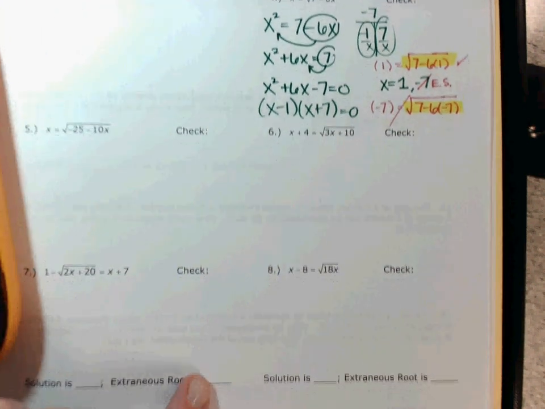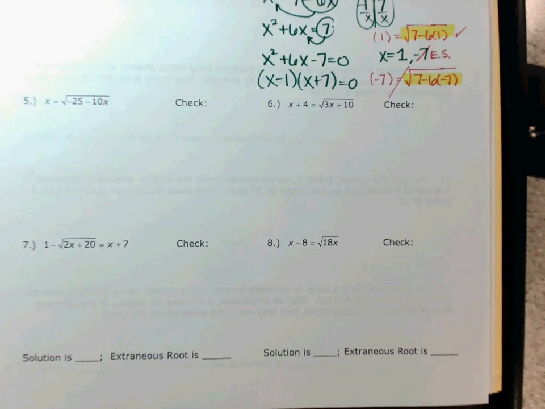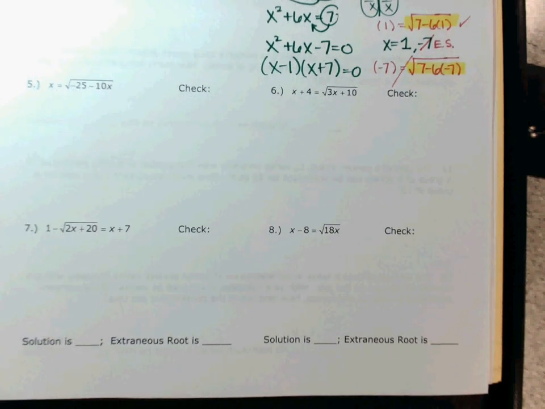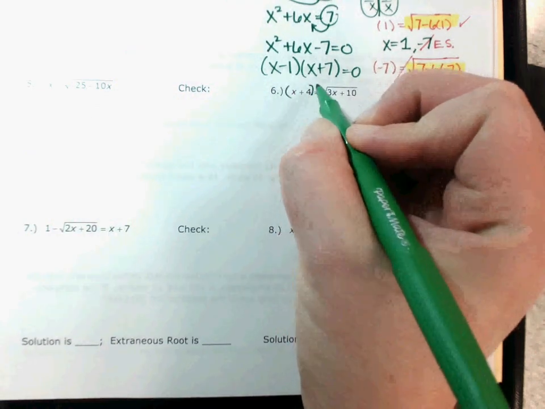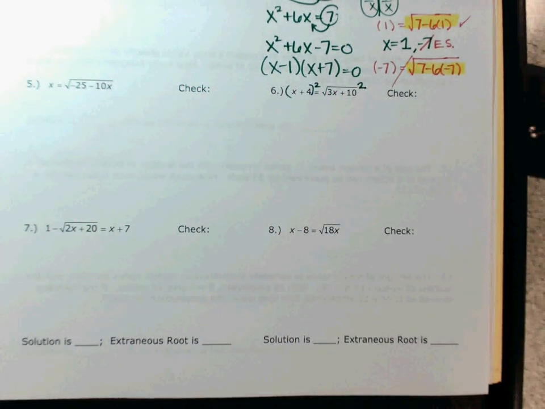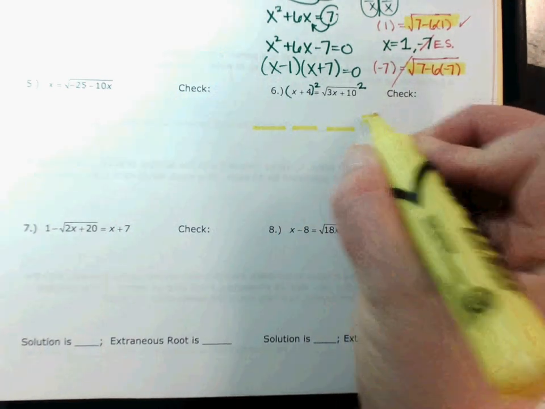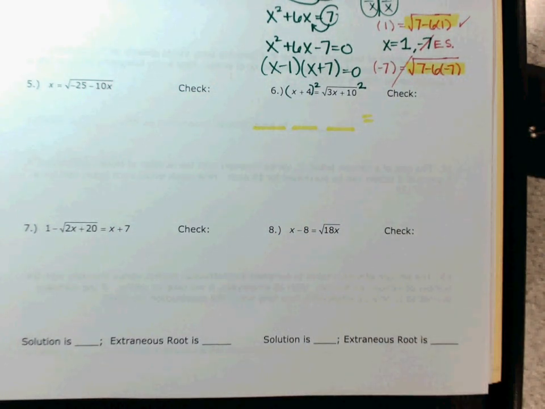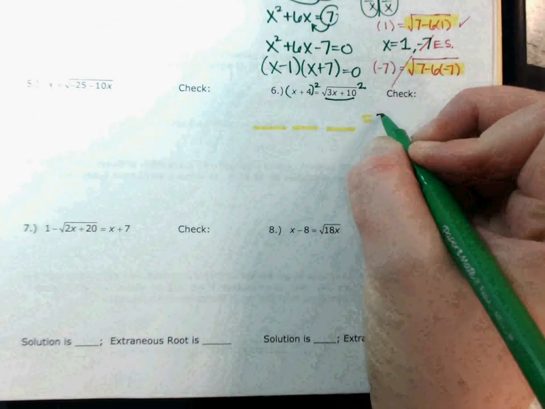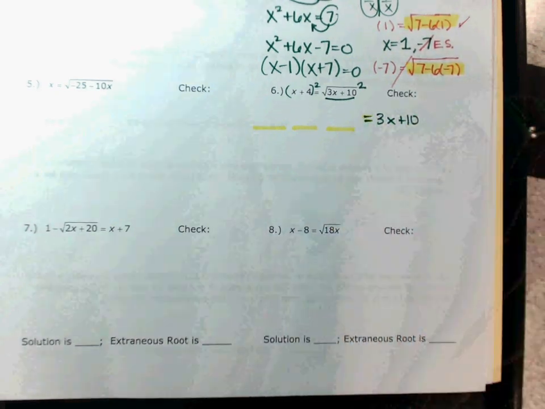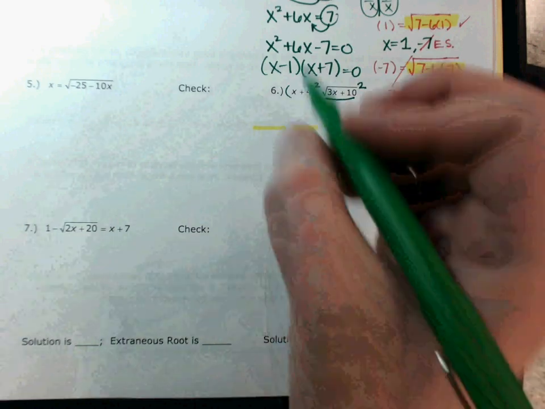Okay, the last 4 here, there's one like this on your CBA. So I want to remind you of the shortcut that we use. So let's say you're doing number 6. When you square both sides, you have to square x plus 4 in parentheses. And we learned a shortcut for this in order for you to expand it. So I'm going to put blank, blank, blank, equals. Now, on the other side, I had a square root. So if I square it, those cancel each other out. This middle part is going to stay the same, 3x plus 10. Okay, but on this other side where I had the x plus 4, you have to do your shortcut.